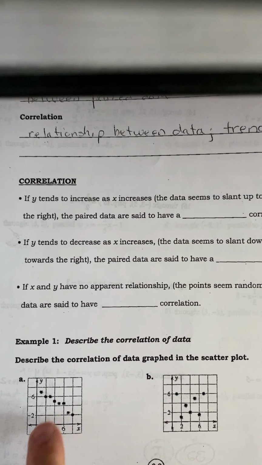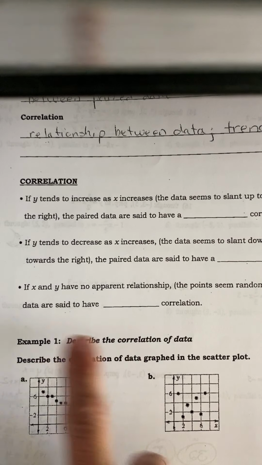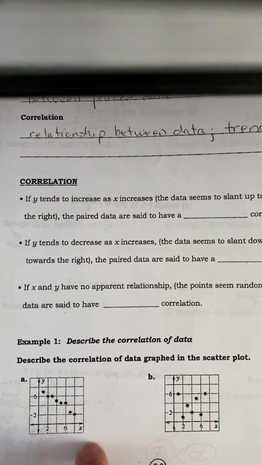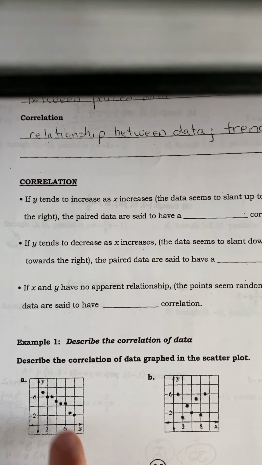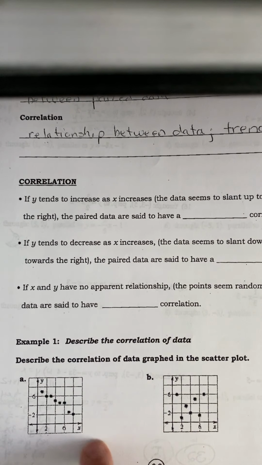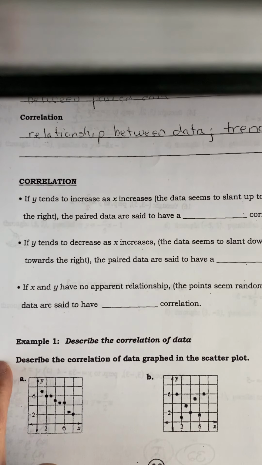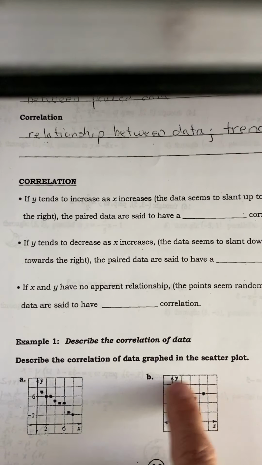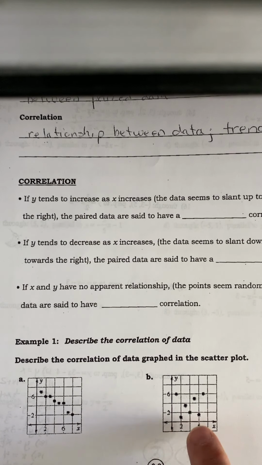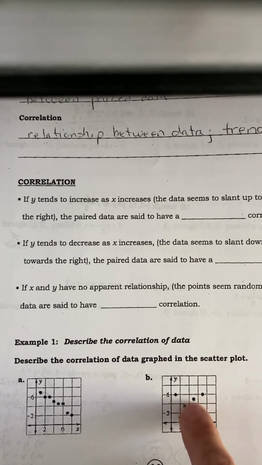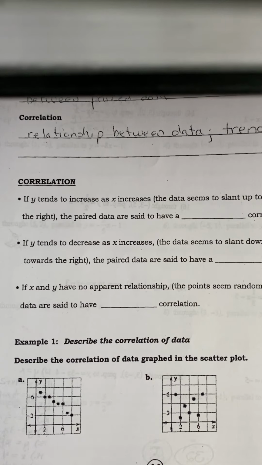Now let's look at the two graphs on the bottom. These are scatter plots. We don't know what x stands for. We don't know what y stands for. But this is clearly a negative correlation. As x increases, y decreases. This has no correlation because I could draw this positive and I could draw this negative.